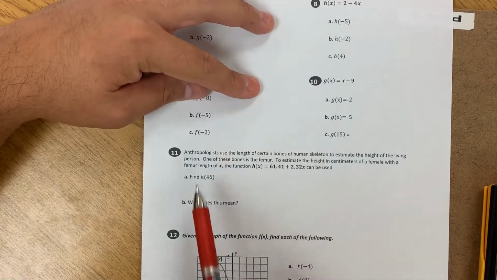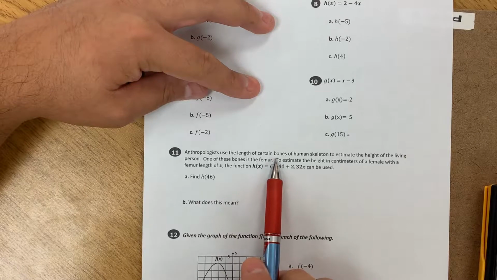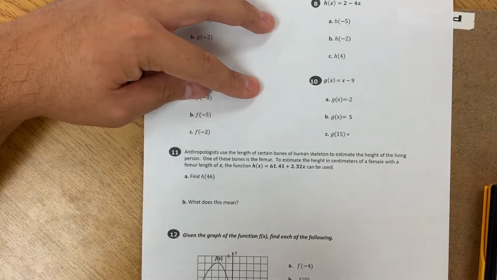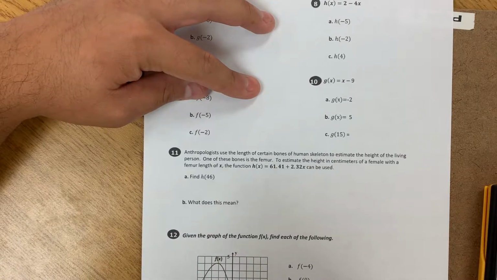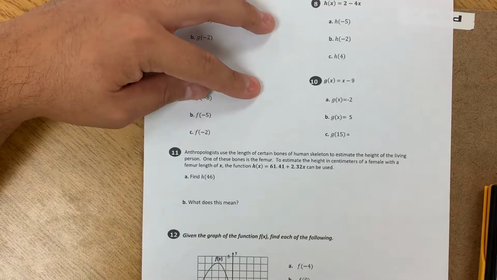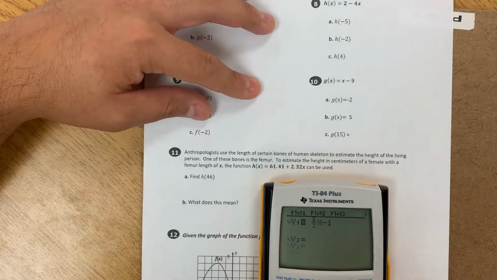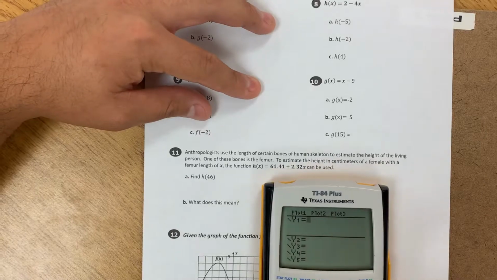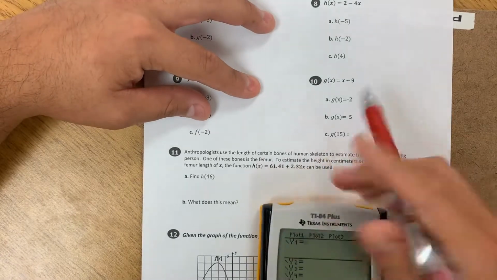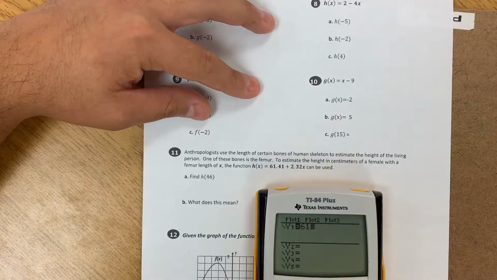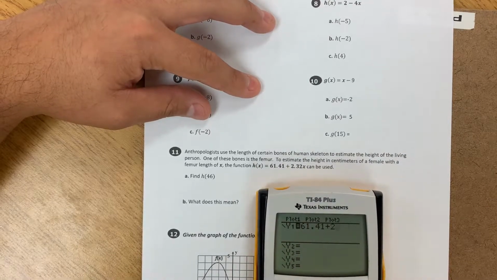All right, so here we have a word problem. Anthropologists use the length of certain bones of human skeletons to estimate the height of a living person. One of these bones is the femur. To estimate the height in centimeters of a female with the femur length of x, the function h of x equals 61.41 plus 2.32x can be used. Okay, a lot of that information is just fluff. So what we need to do is use this equation right here, this h of x. So put that in the calculator. It was 61.41 plus 2.32x.